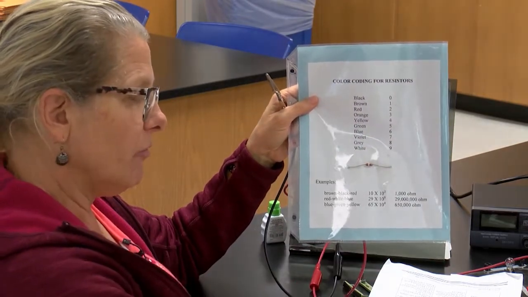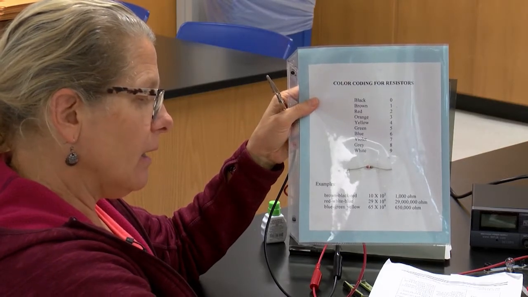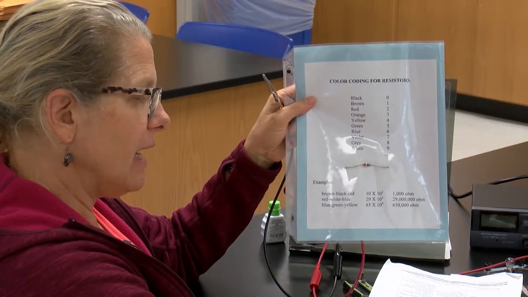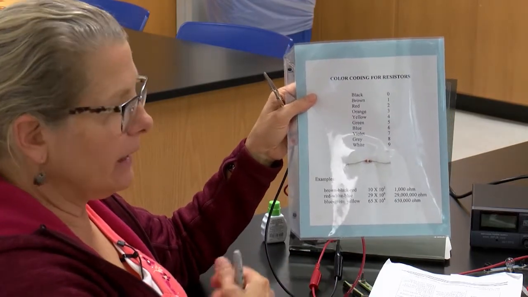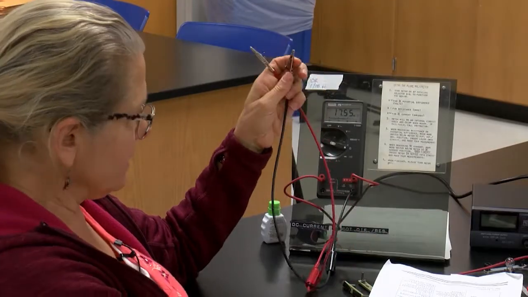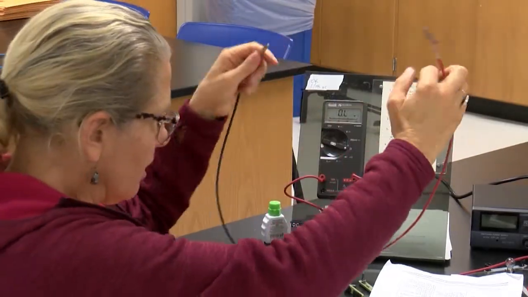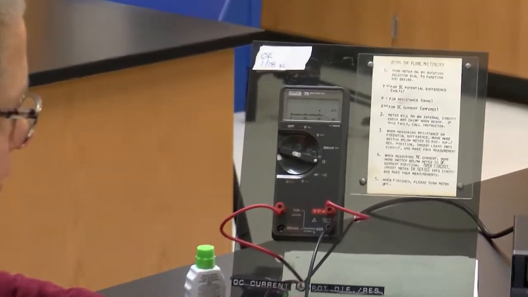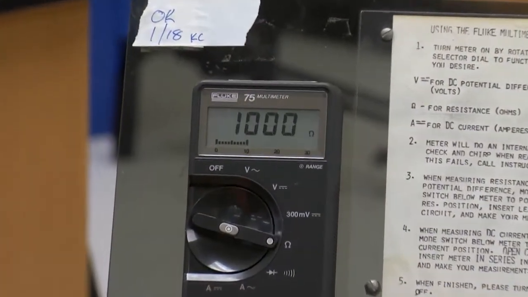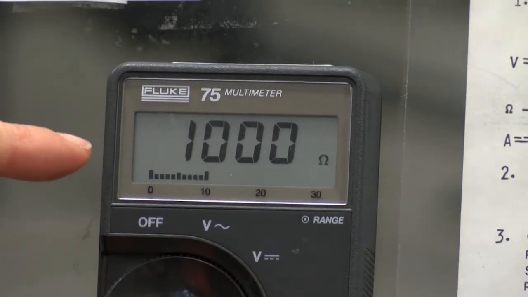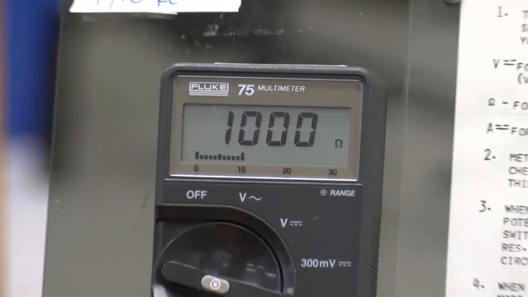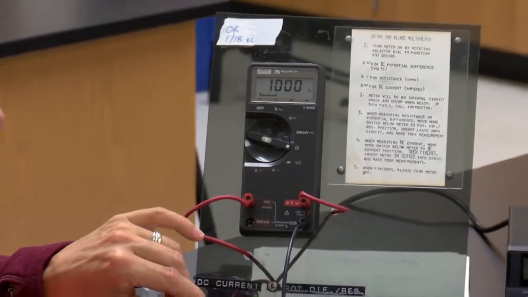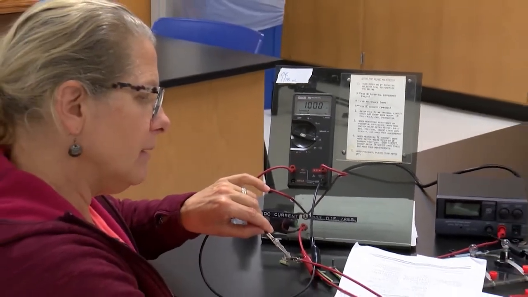So we have 1, 0 times 10 to the second. 10 times 10 to the second is 1,000. So when we measure the resistance, we should come up with a measurement close to 1,000. Wow. Exactly 1,000. That is definitely within the percent accuracy. So when we measured it, it came out to 1,000.